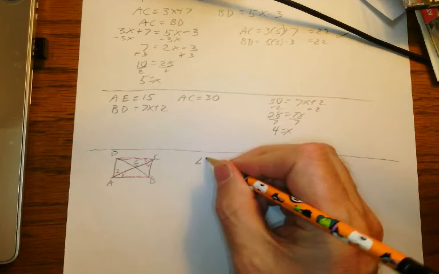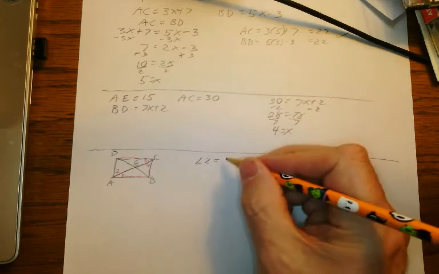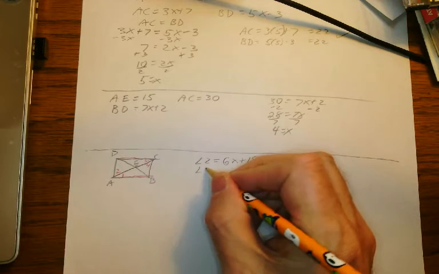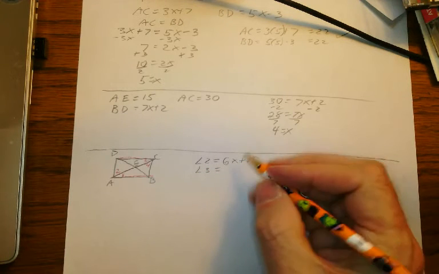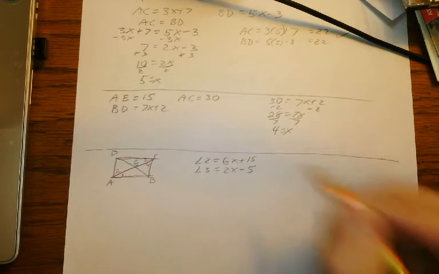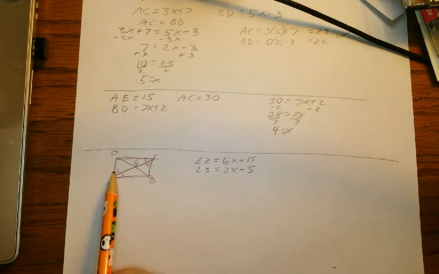What we could say is angle 2 is equal to 6x plus 15, and angle 3 is equal to 2x minus 5. Well, here's angle 2, here's angle 3.